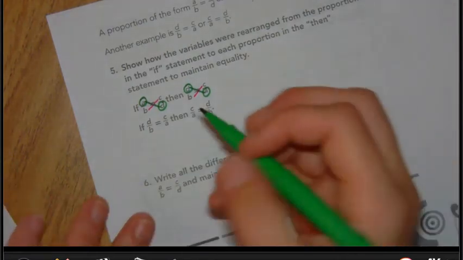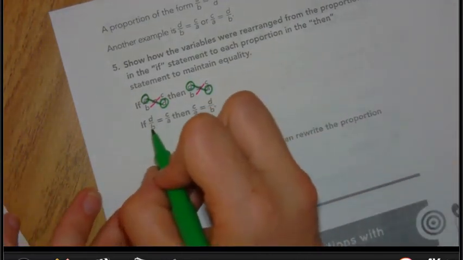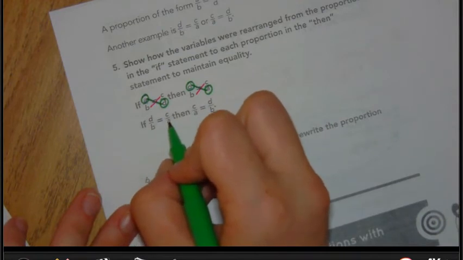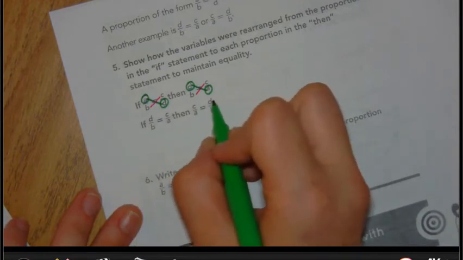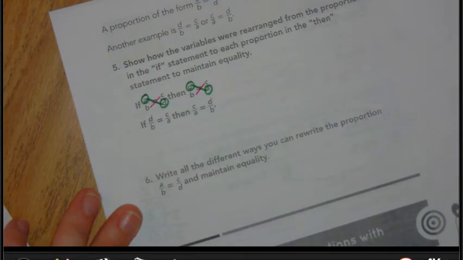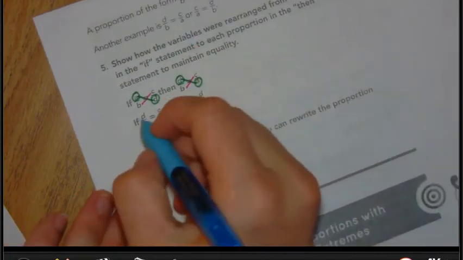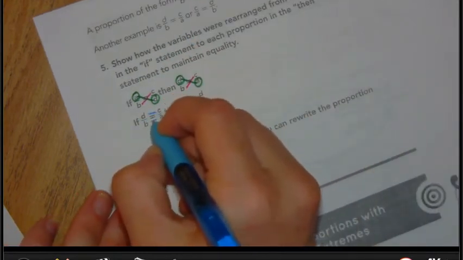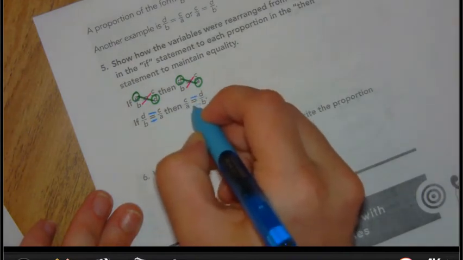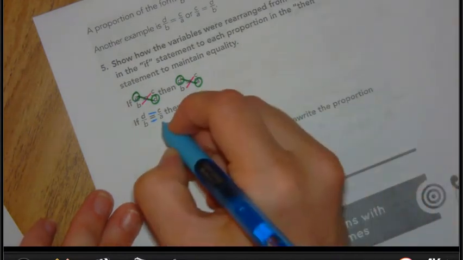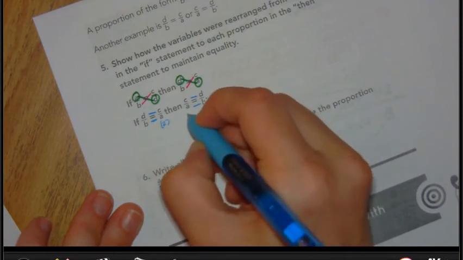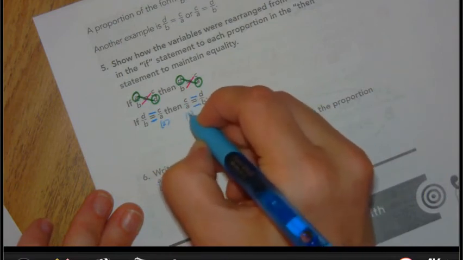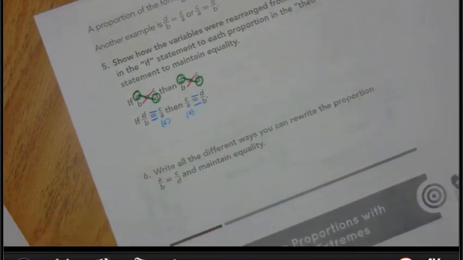Okay, now let's look at the next one. D over B equals C over A. C over A equals D over B. All that happened here is that those two are the exact same thing. All they did was just flip positions, where this one was second when we looked at the equal sign, and now this one is first.